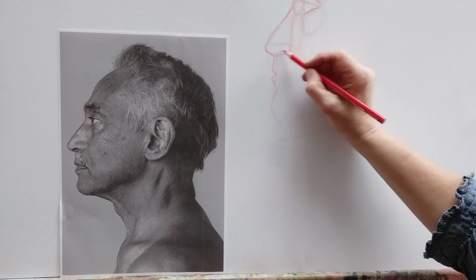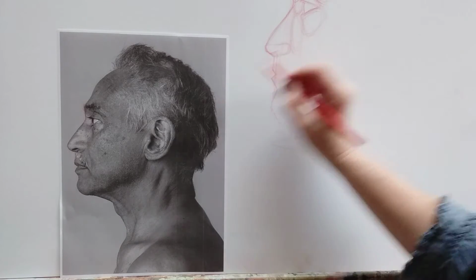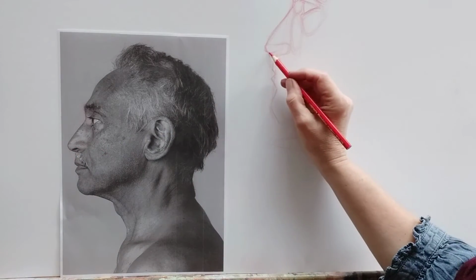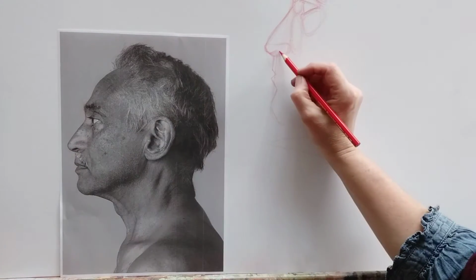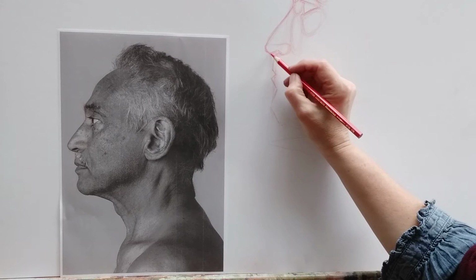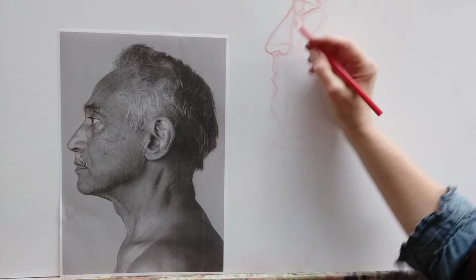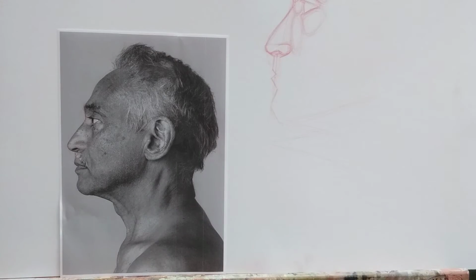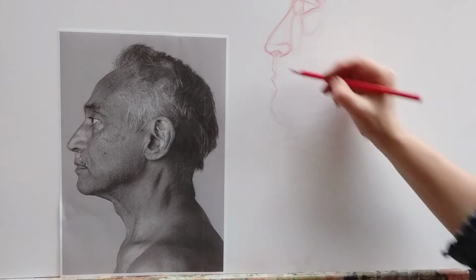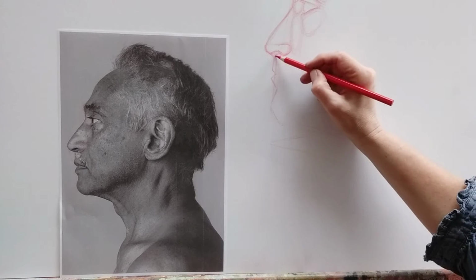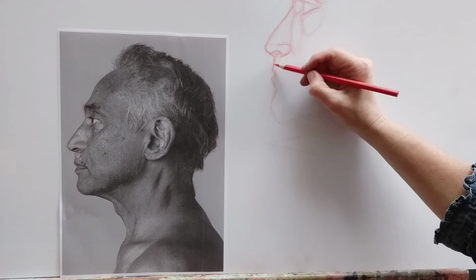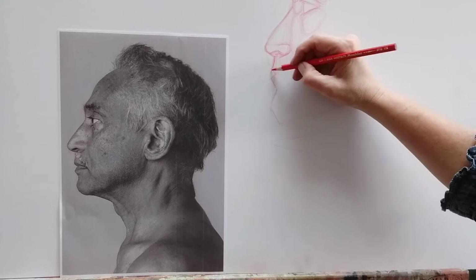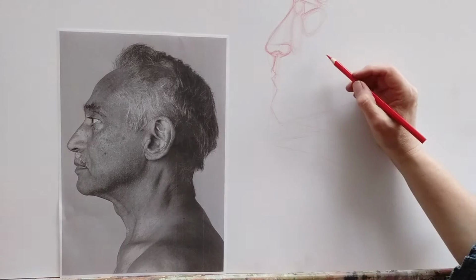Then I put basic lines in from looking at where they meet here and doing the same here, and then get that basic shape, and it comes underneath there and around. So I've got my nose. Okay, I want my lips. I can see that I need to lengthen that a little bit. That's fine because this is my working out stage.